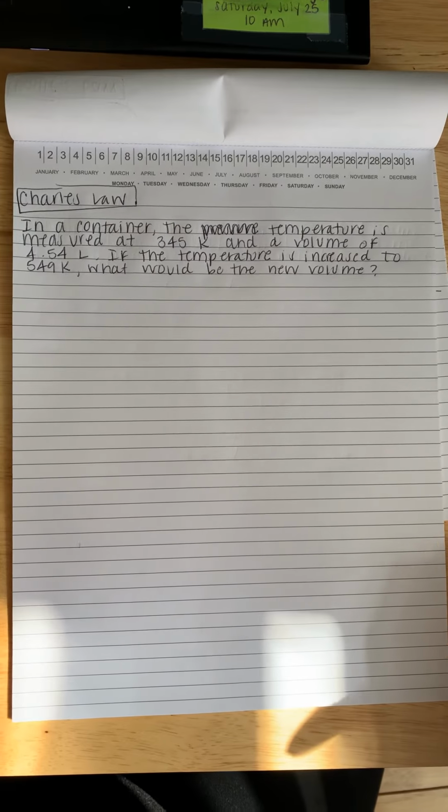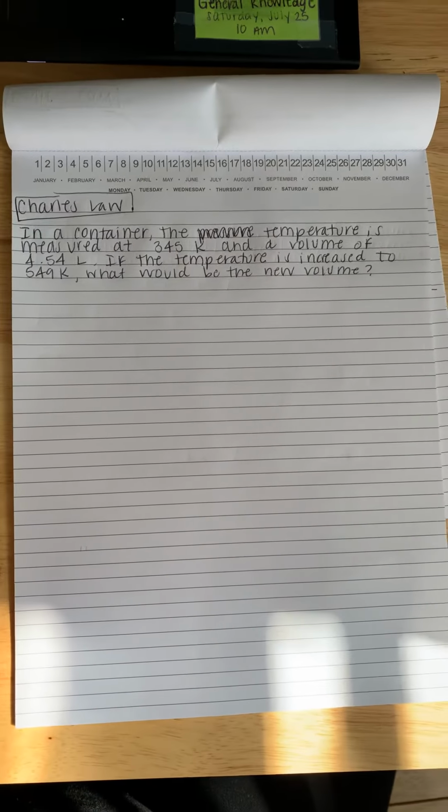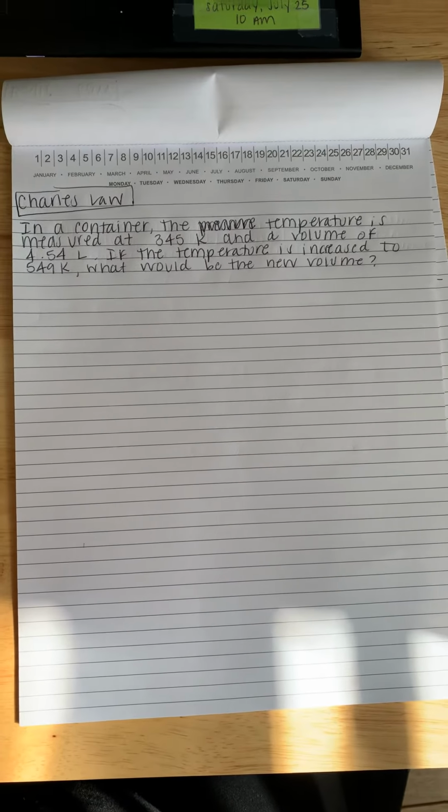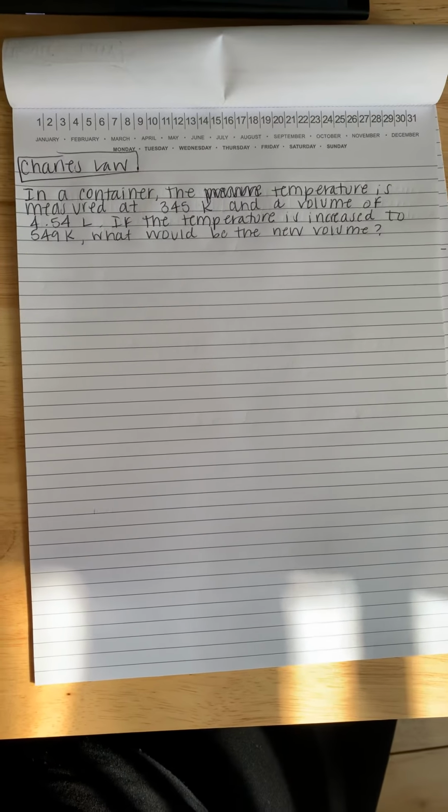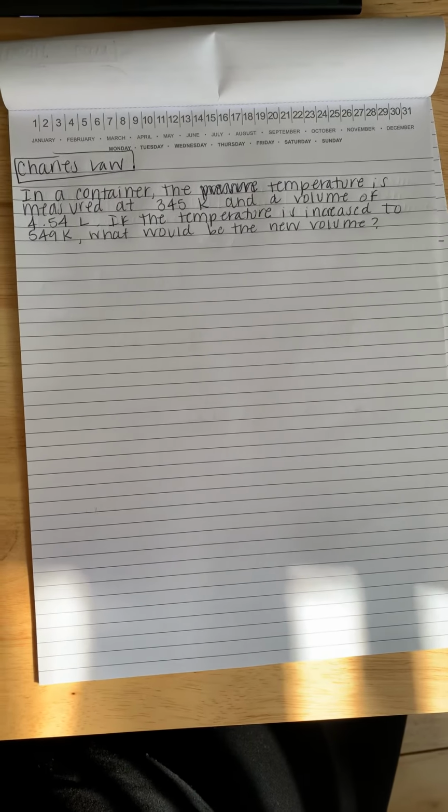All right, guys, this is one of your examples for Charles' law. So again, this is one of the problems that was on your PowerPoint already. I'm just going to go through it with you. In a container, the temperature is measured at 345 Kelvin and a volume of 4.54 liters. If the temperature is increased to 549 Kelvin, what would be the new volume?